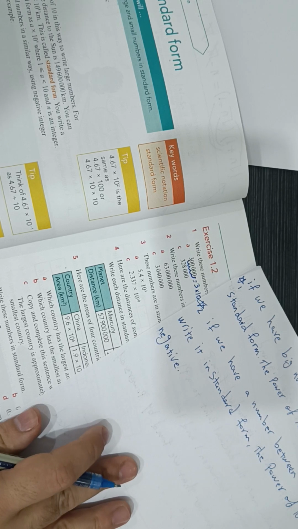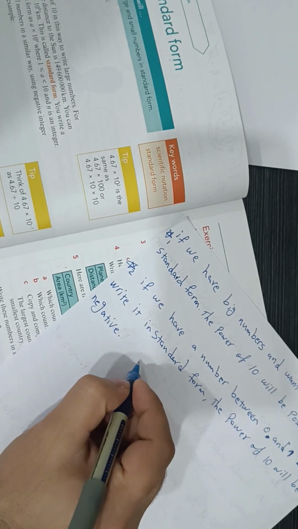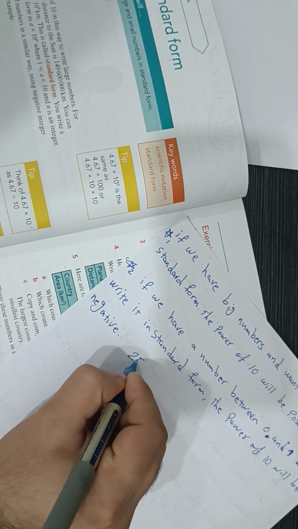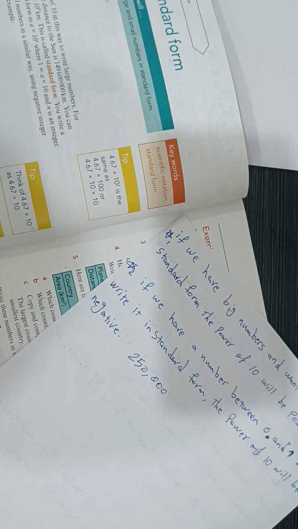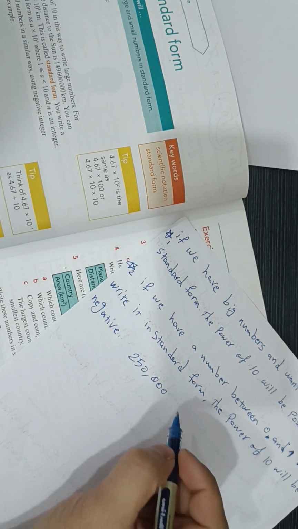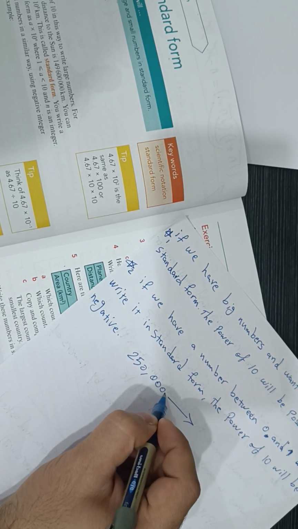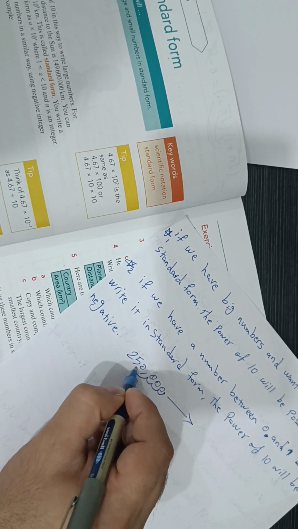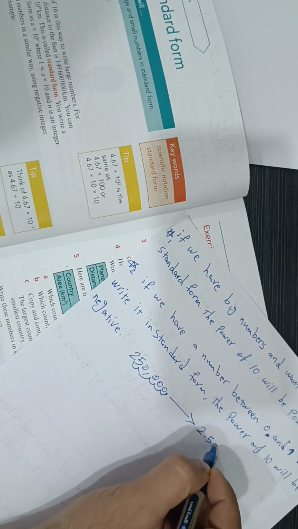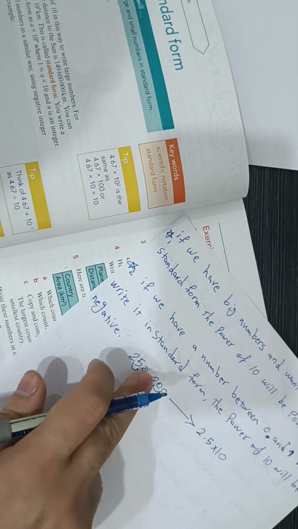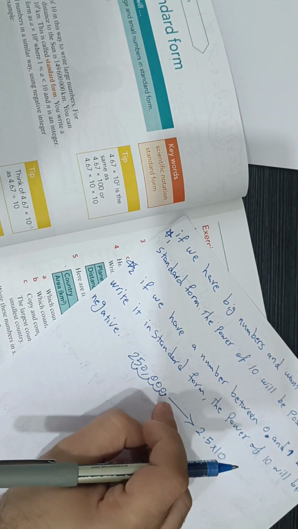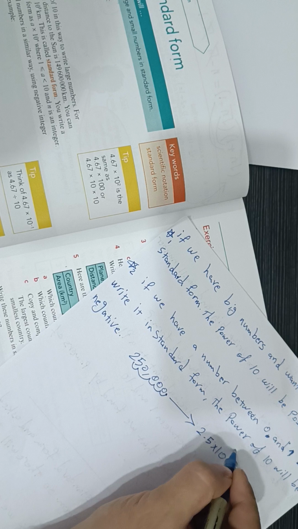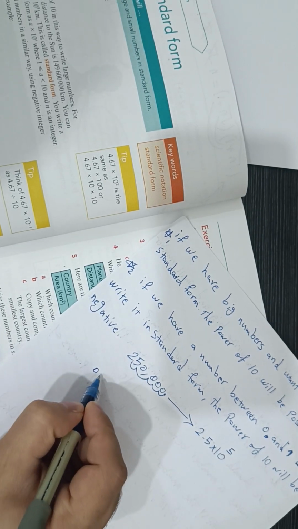Let me give you two questions here by myself. Let's say we have 250,000. It is a number bigger than 10. The question is, write it in standard form. You can see that the decimal point is here. So 1, 2, 3, 4, 5. It's going to become 2.5 multiplied by 10 to the power of, since the number is bigger than 10, if you want to write it in standard form, the power of 10 is going to be definitely positive.